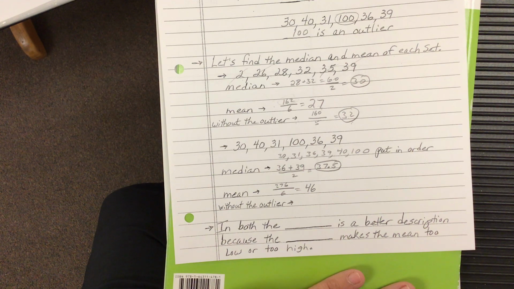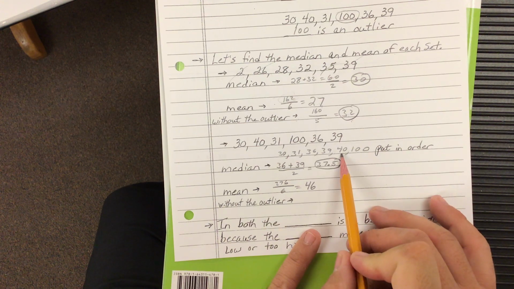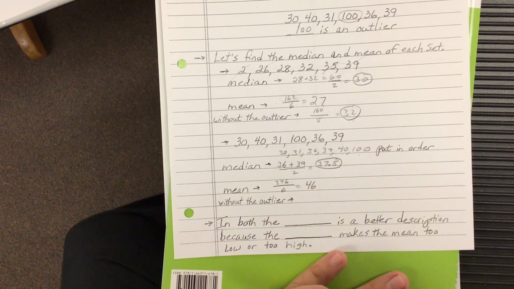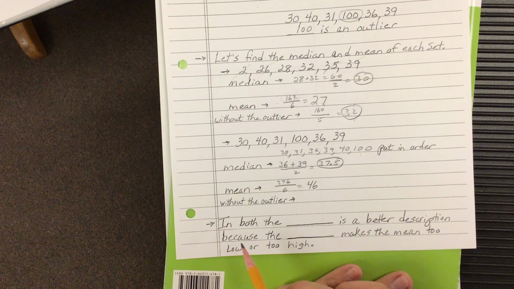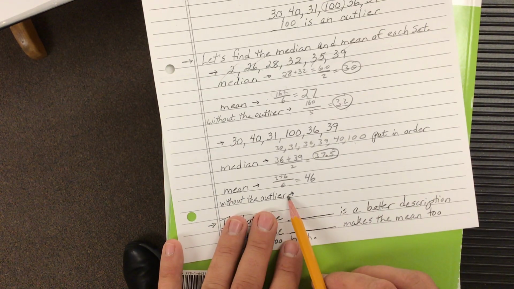Pretty good. Well, 5 of them were lower than that. And then I have the 100. Do you see an outlier there? Yeah. Which one? 100. The 100 is the outlier, so let's figure it out without the 100 in there.